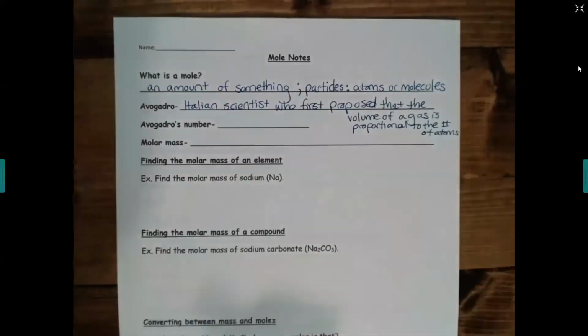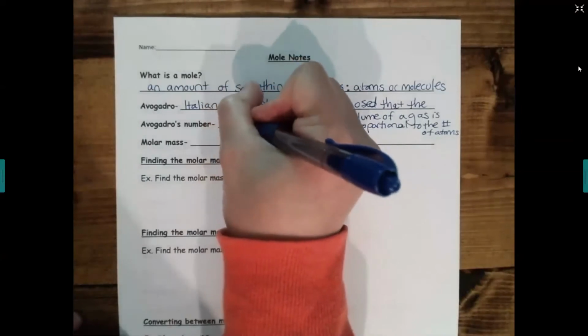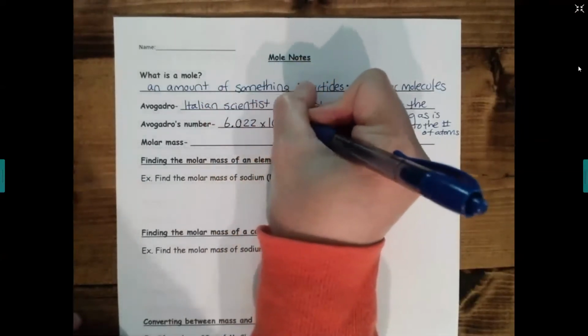So in other words, he made some discoveries while studying gases about how the number of particles present relates to the volume of that gas. And all of this has to do with the word mole. So we name the mole, what it's equal to, after Avogadro's number. And that number is equal to 6.022 times 10 to the 23rd.